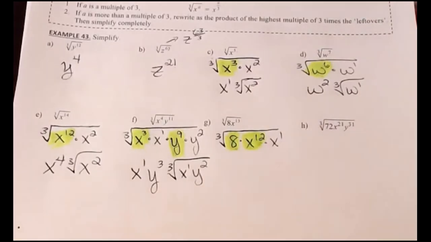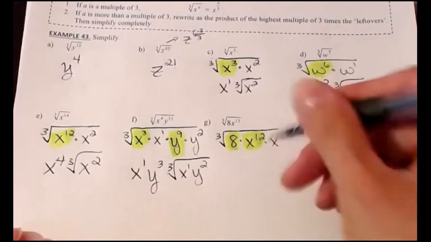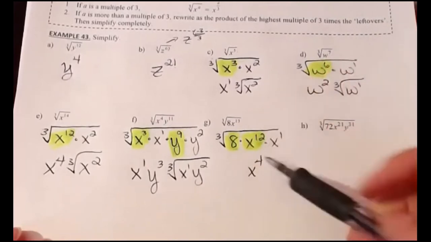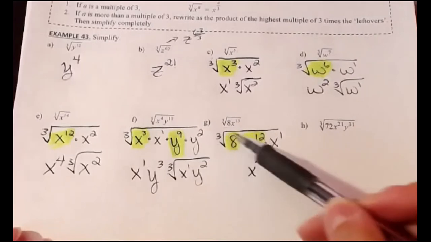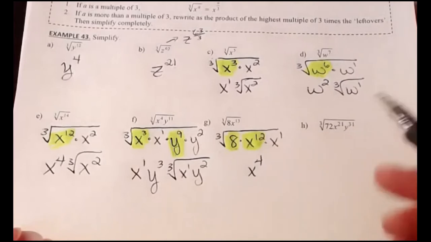Okay, so how would you write your answer then? And then I would have x to the power of 4 on the outside, cube root. What's cube root of 8? Oh, shoot.